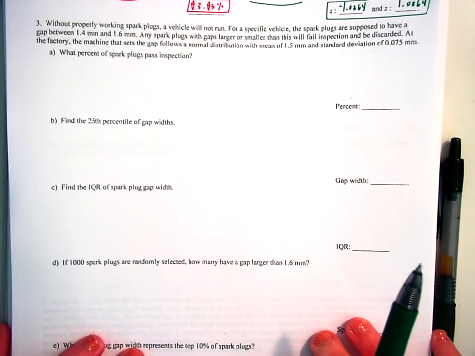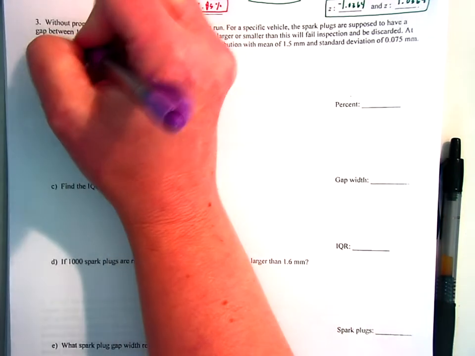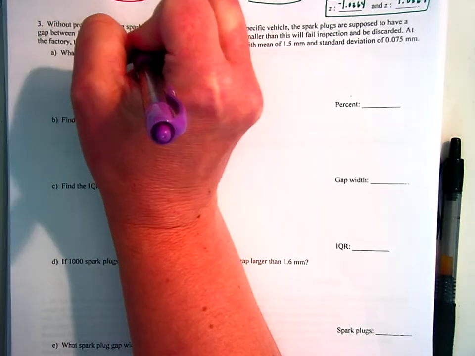All right, moving up, some context. Without properly working spark plugs, a vehicle will not run. For a specific vehicle, the spark plugs are supposed to have a gap between 1.4 millimeters and 1.6 millimeters. That feels important, so I'm going to underline it.